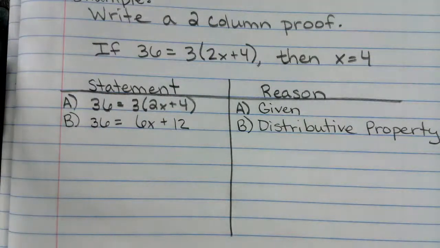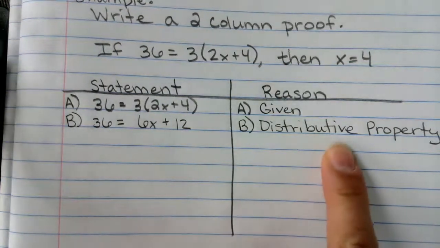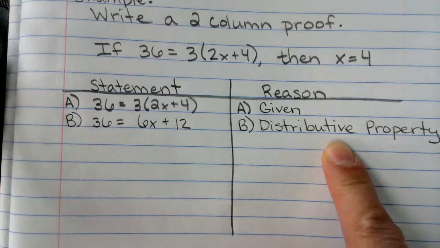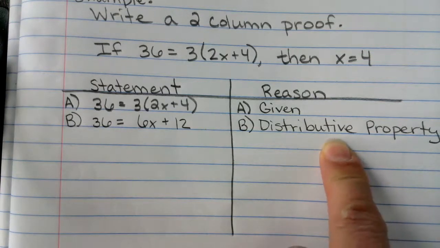So remember that reason is kind of telling what we did or justifying our steps. So Hamza said first we need to distribute to undo those parentheses. I'm going to say prove it. And we can prove it with this property. The distributive property lets us multiply to undo our parentheses.